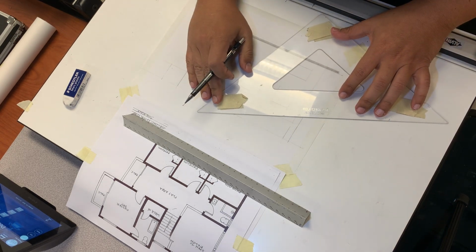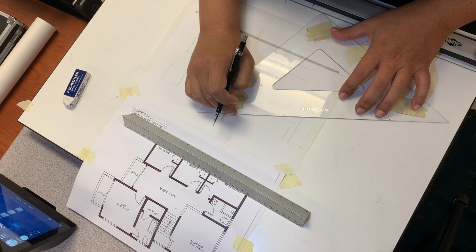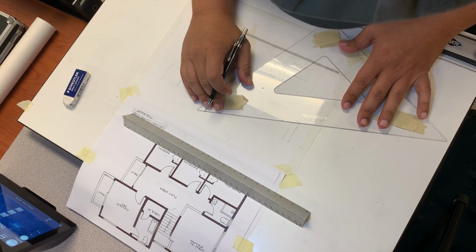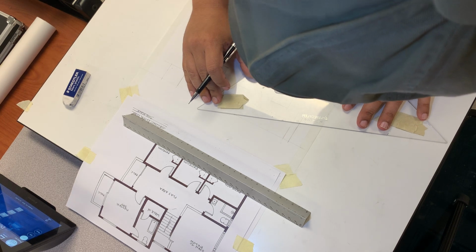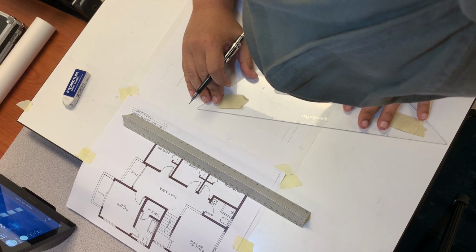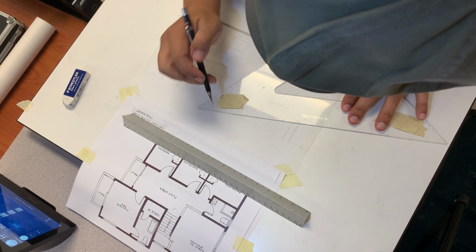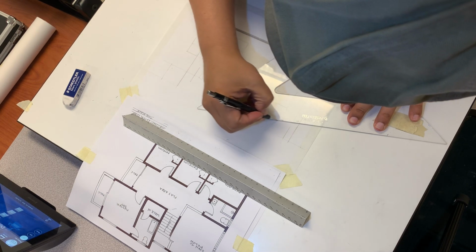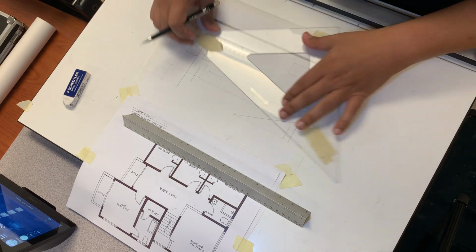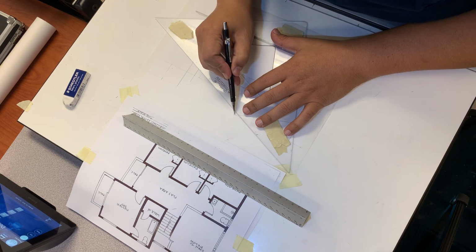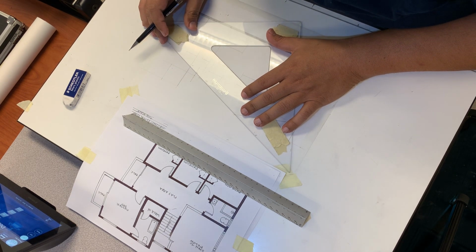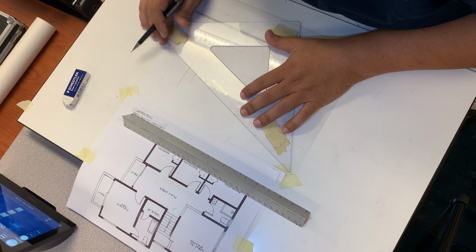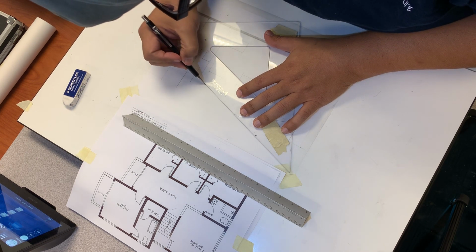So now I need to go through this point right here, this corner right here, and my line needs to terminate right there. So I'm gonna go ahead and do that, here to there. And same thing on this side. Start here, it needs to go through this point and terminate there at that line.